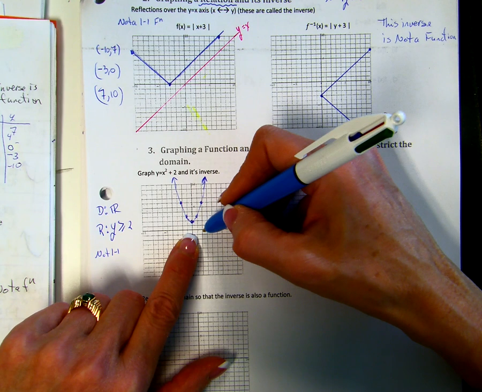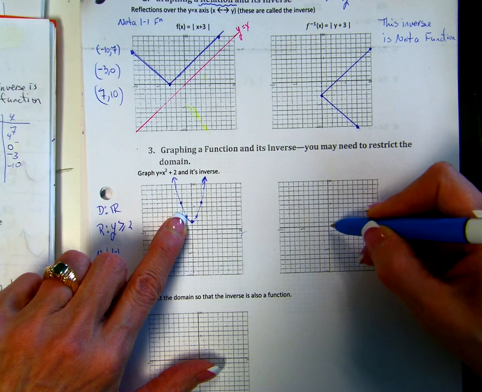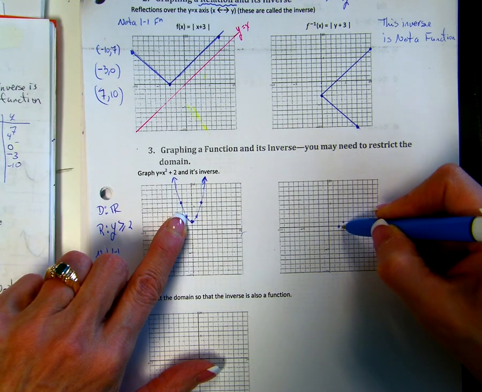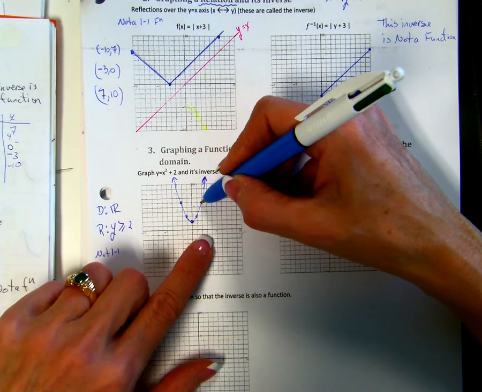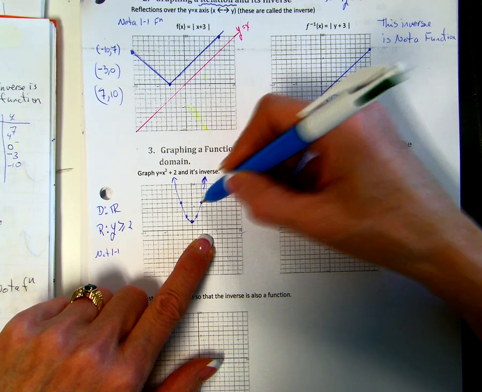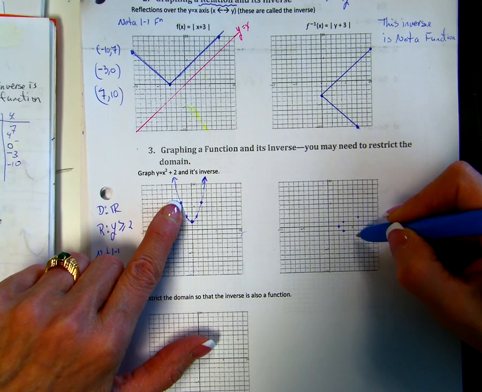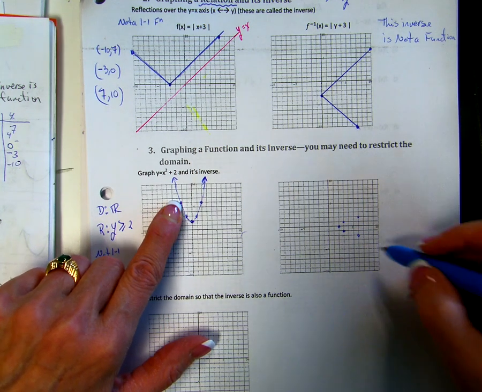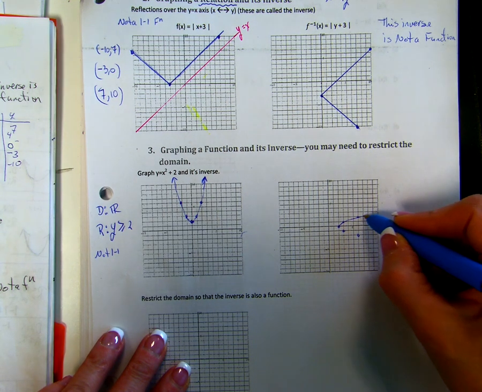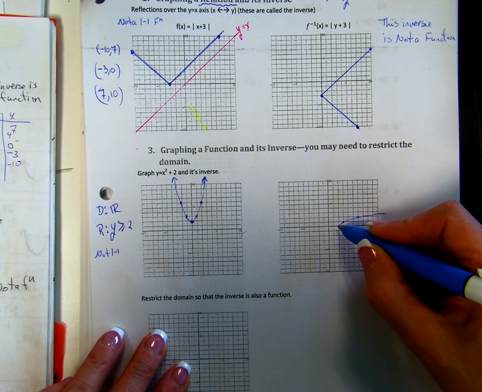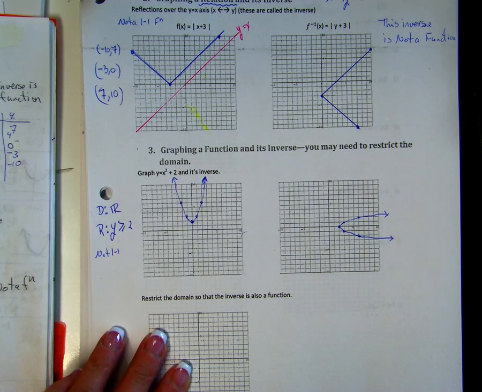At this point, we've got symmetry again. X is negative 1, y is 3, is going to become x is positive 3, y is negative 1. X is 2, y is 6, is going to be x is 6, y is 2. X is 6, y is negative 2. So you can see this parabola opening sideways here. We just flipped it over.